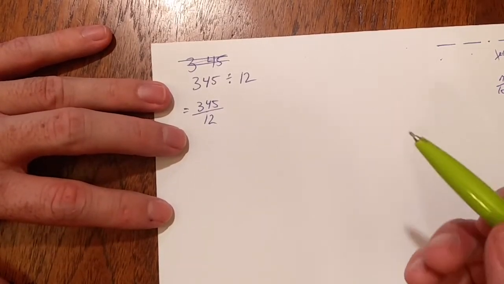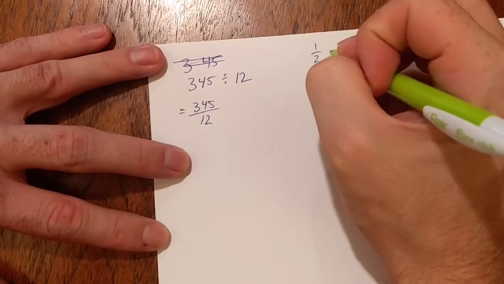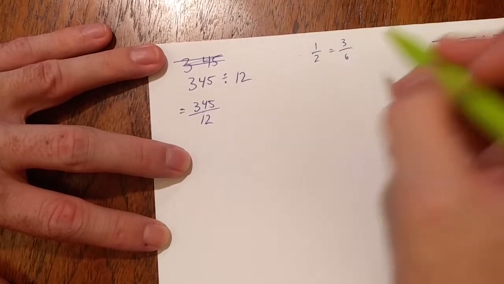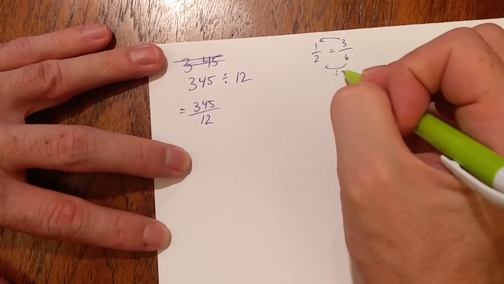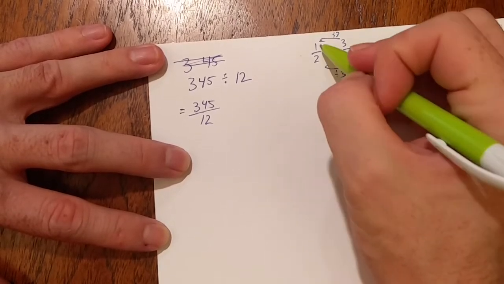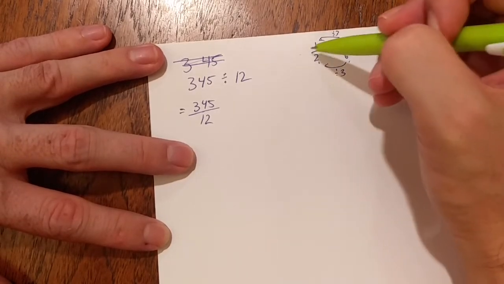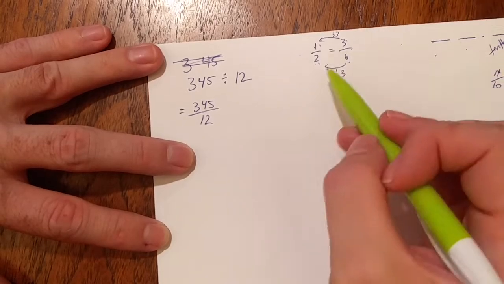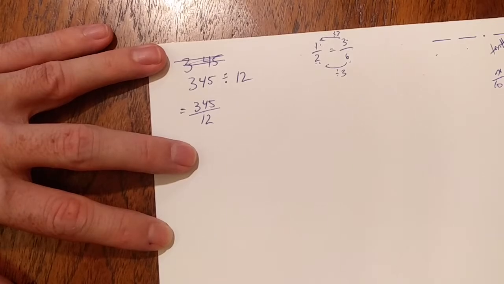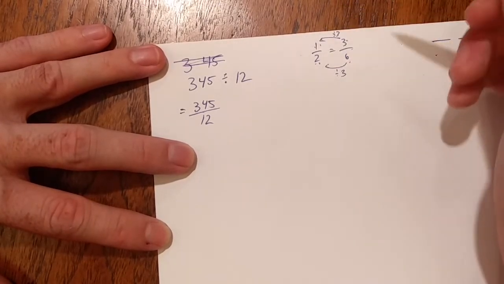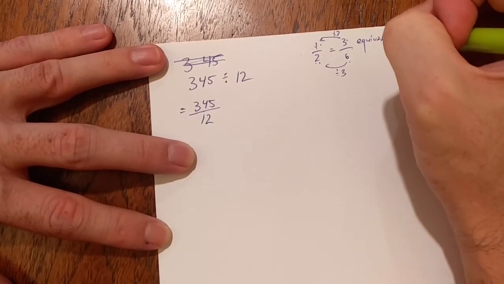I can start simplifying. To simplify, we should say that simplifying is just building off of our concept of equivalent fractions. Okay, so I have 3 over 6, and I can divide both of these by 3. When I divide both by 3, the numbers change, but we can see the value stays the same. 3 is half of 6, 1 is half of 2. The numbers are different, the digits are different, but the value is the same, and this is the concept of equivalent fractions.